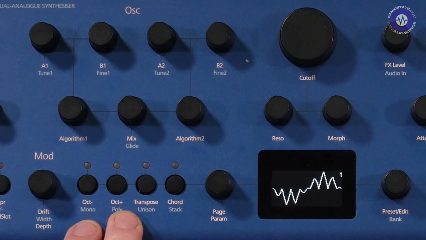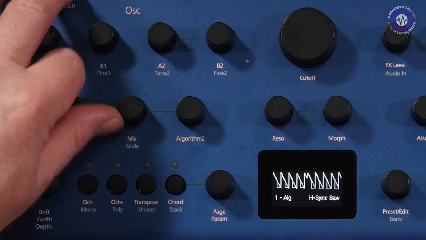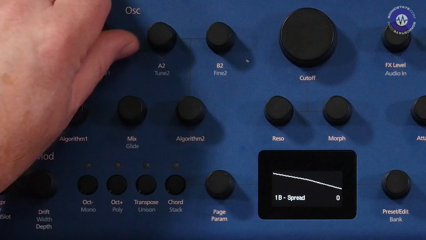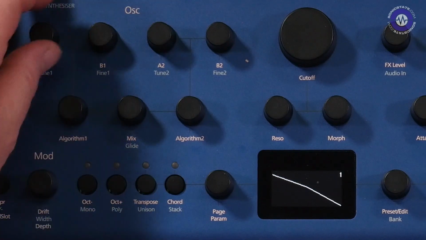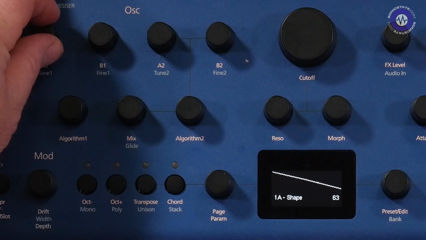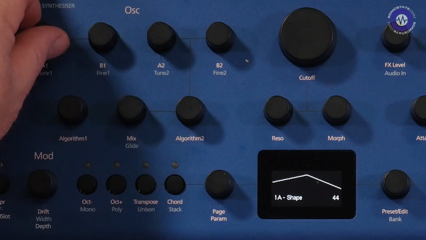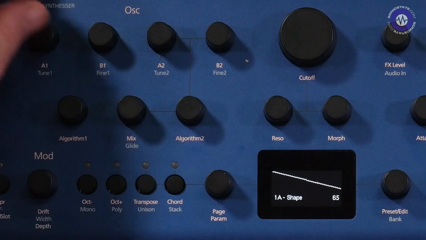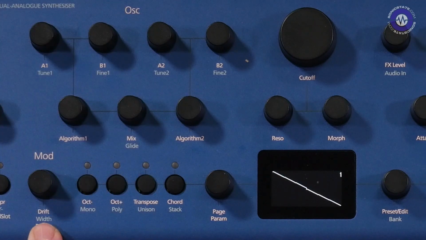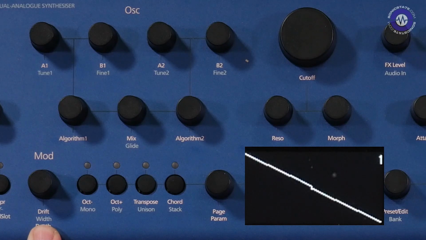Now there's more to this section because if we just go back to our straight algorithm and use a sawtooth just because it's a bit easier. These are continuously variable. So you can get some interesting modulation shapes. Anyway, sawtooth. We've also then got this drift parameter. If I just make the display a little bit bigger.